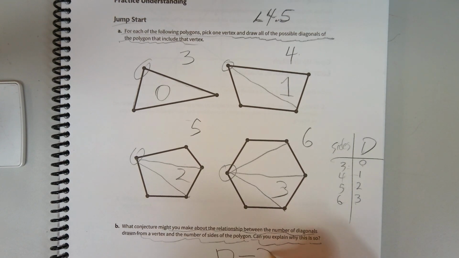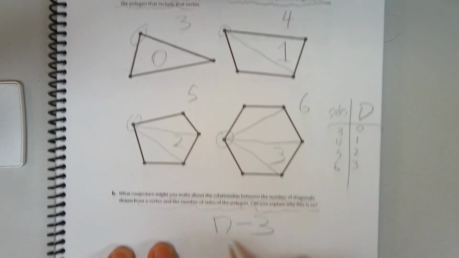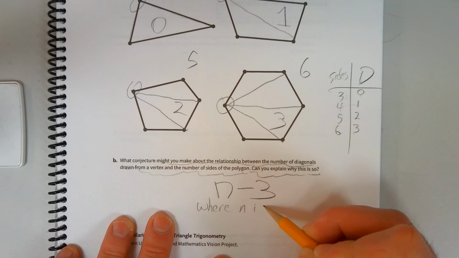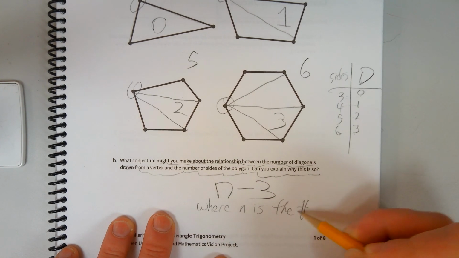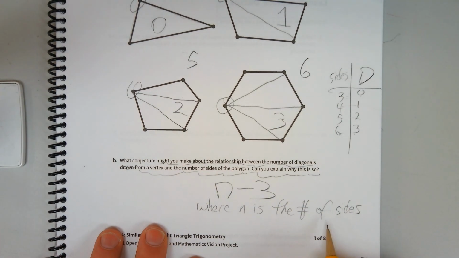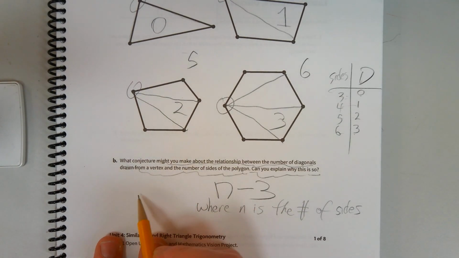n minus 3, where n is the number of sides. Now that's not a conjecture, that's just a statement. Let me make it a conjecture.